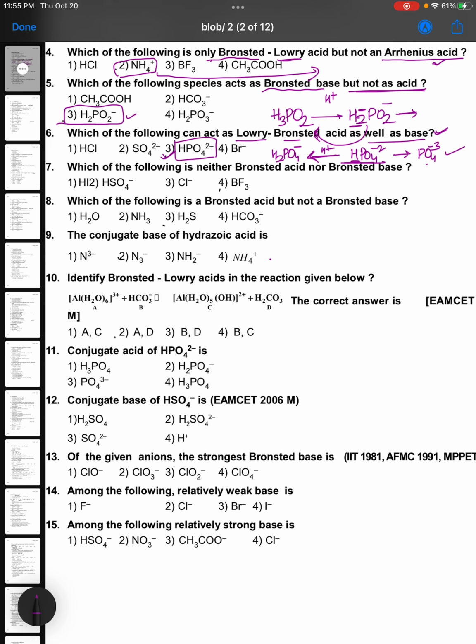Which of the following is neither Bronsted acid nor Bronsted base? Means it should not release proton and it should not accept proton. So you can see here BF3. Because Cl- can accept proton, HCl is formed. SO4 2- can accept proton, it can form H2SO4. Of course, it can release also. HI can release proton and gives us I-. BF3 is nowhere. So this is your answer, BF3.